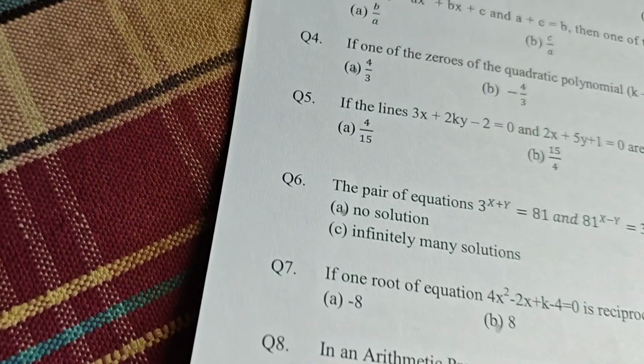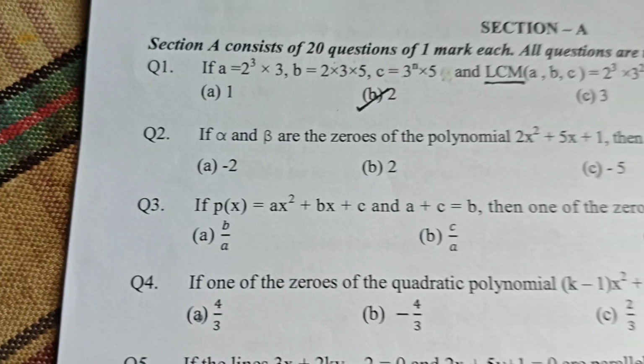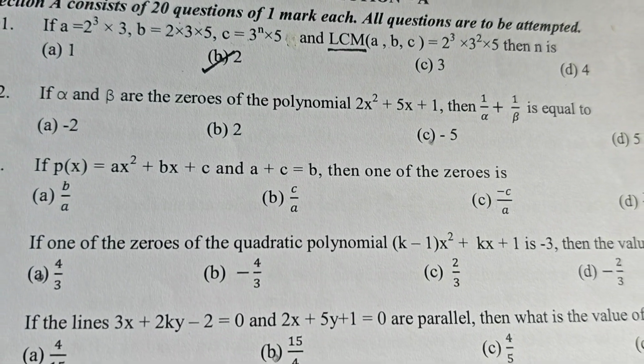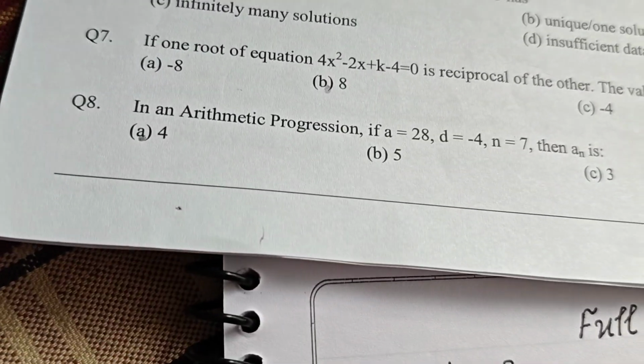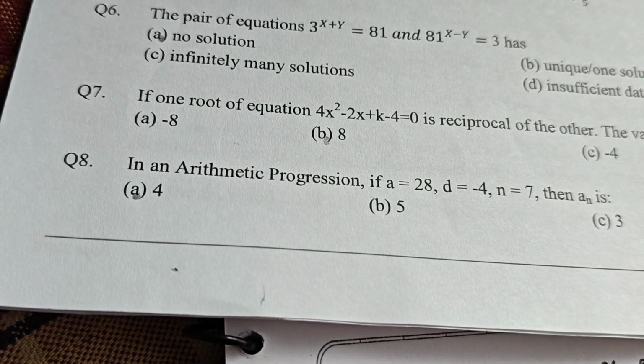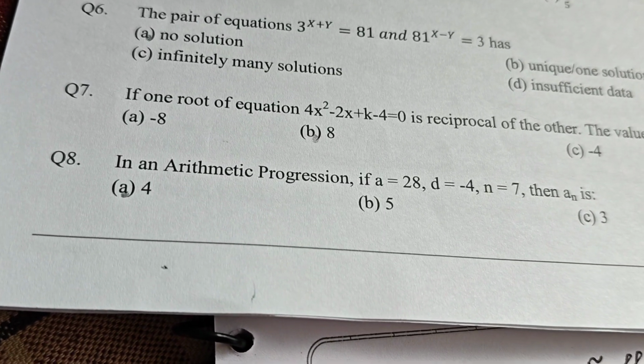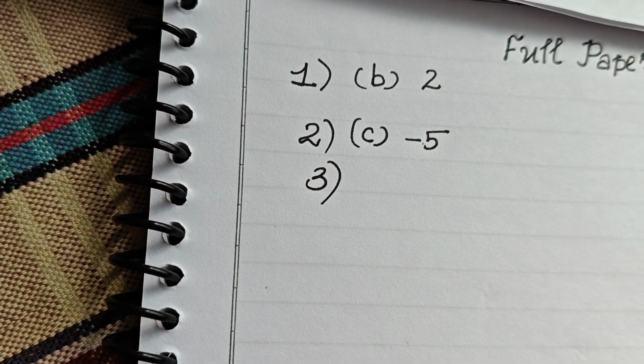So where is minus 5? In question number 2, minus 5 is option C. So option C, minus 5, is the answer for the second question.